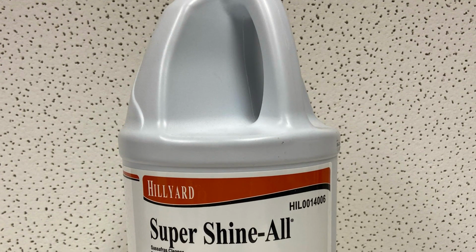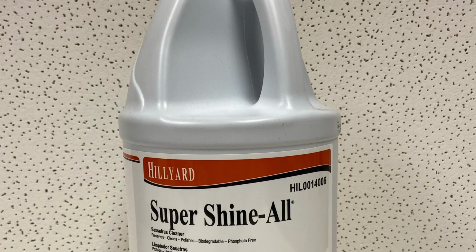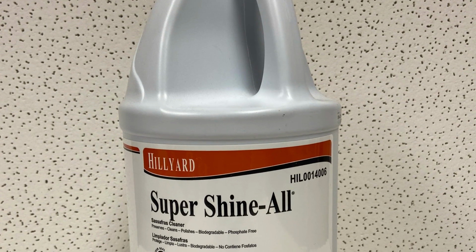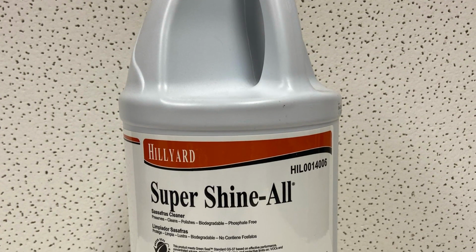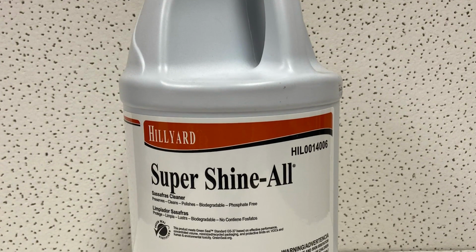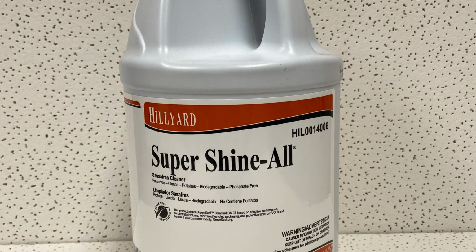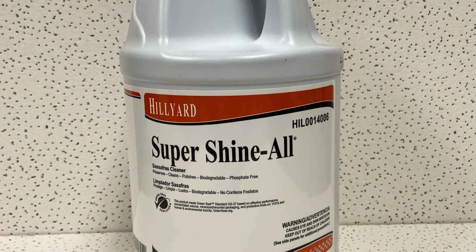but it is not good at breaking up oils unless it has an emulsifier, which this does not. So it's going to be very good at cleaning the surface, but if your surface is at all oily, Super Shine-All is not going to be the product for you. The other thing to remember with this is Super Shine-All gets quite foamy.